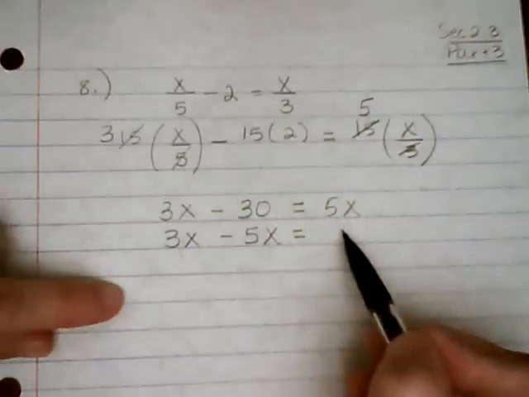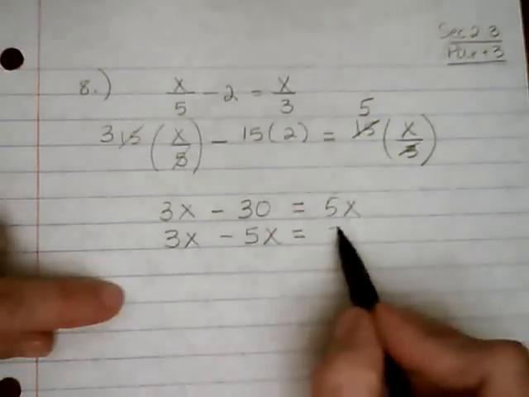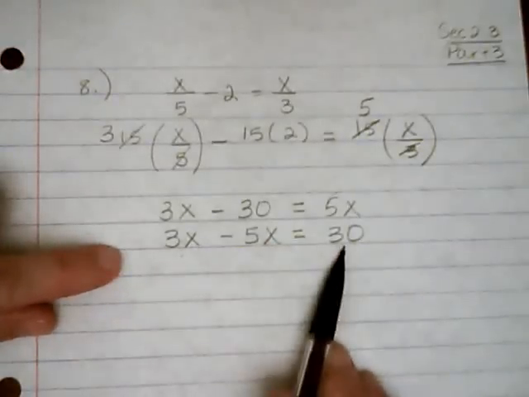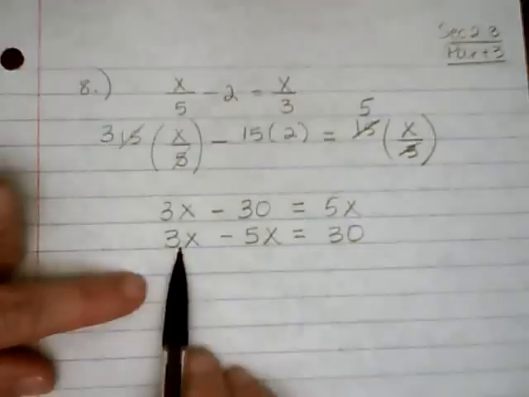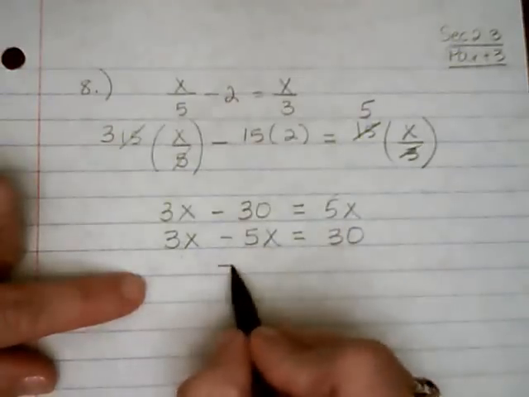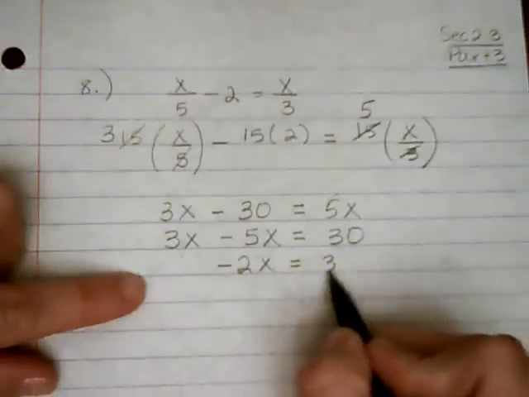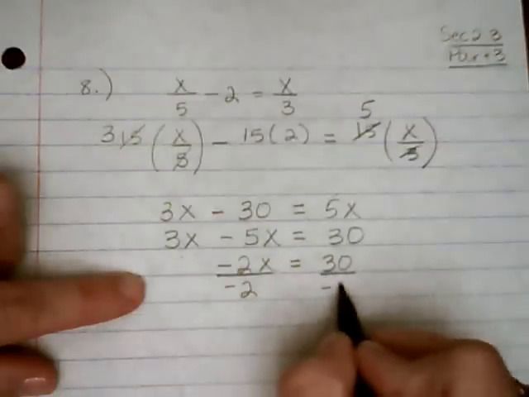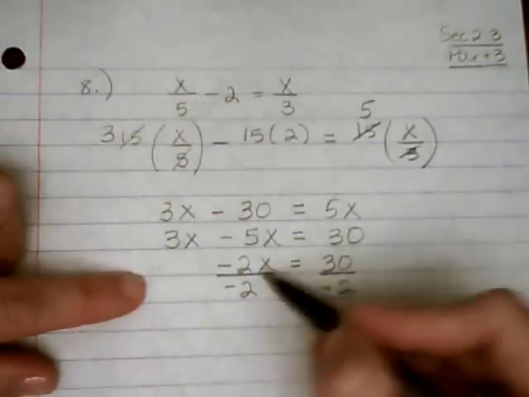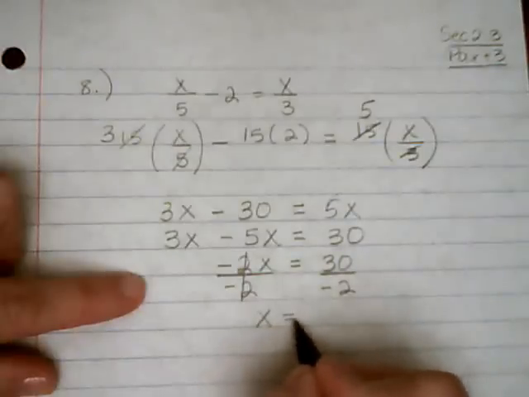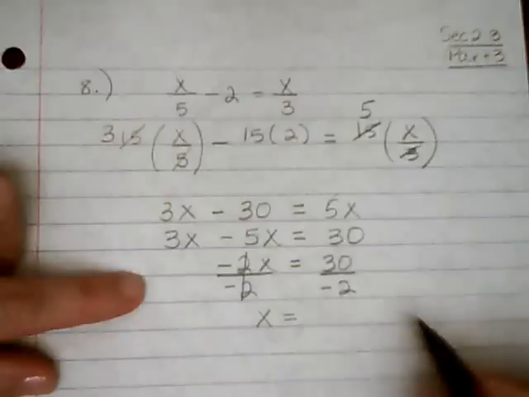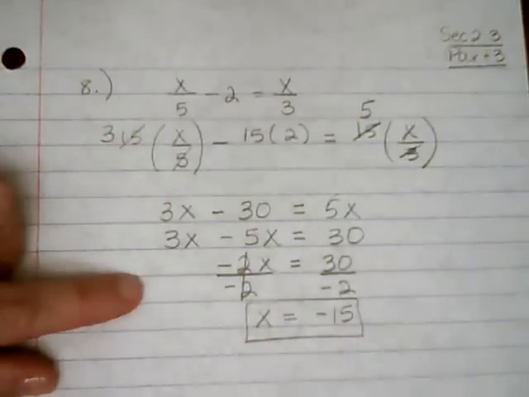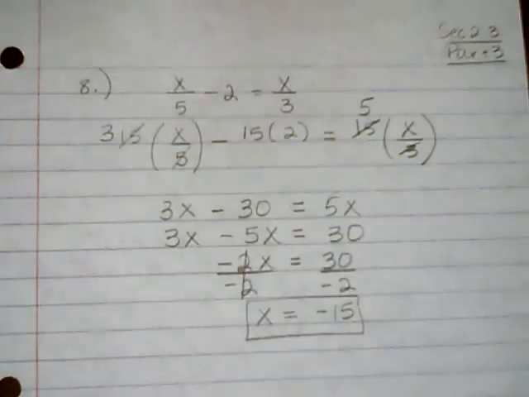Move the 30 to the right. It's a negative, so when I move it over, I'm going to have a positive. So I have all the variables on one side equal to the only number that we have. Positive 3 and negative 5 would be negative 2x equals 30. Divide by what's in front of your variable, so we divide by negative 2 on both sides. These divide out to be positive x. 30 divided by negative 2 would be negative 15. So my solution would be x is equal to negative 15.